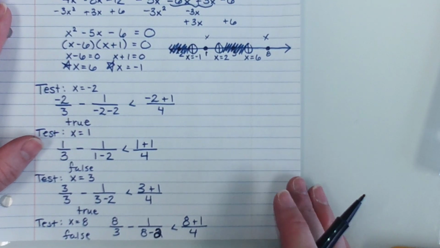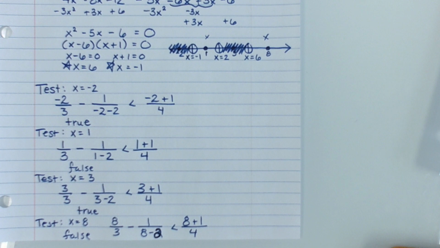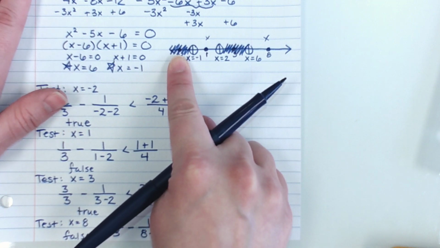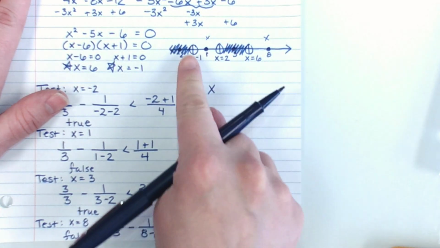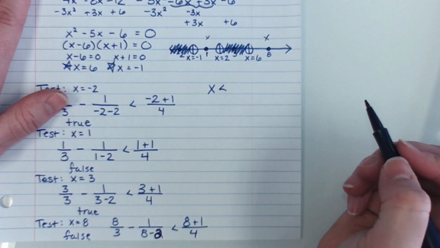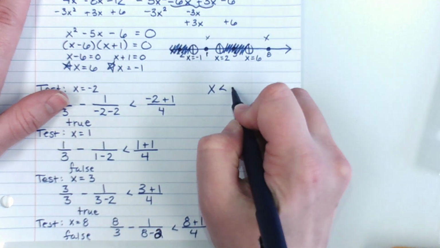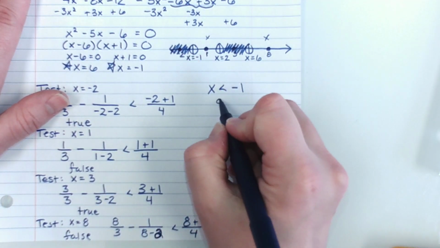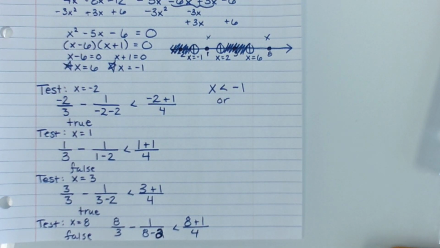Now it's about getting my solution. Sometimes writing the solution is a little bit easier than others. This piece should be fairly easy. That is x's to the left, x is less than, and the number that they're less than? -1. Make sure you're doing it at the breaking points. These ones tend to be a little bit harder to do. Are they challenging?